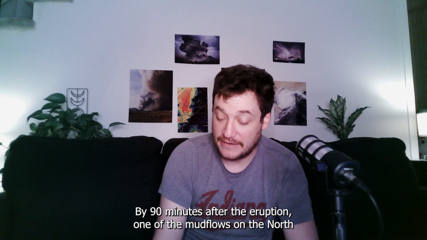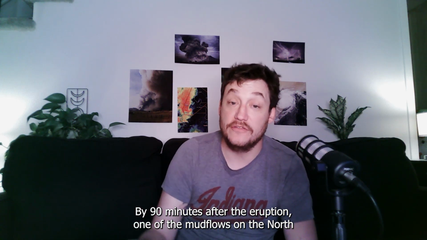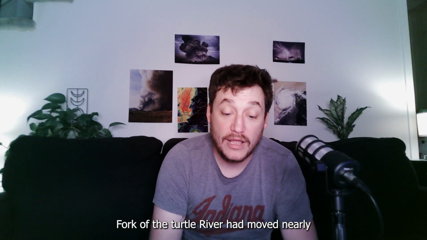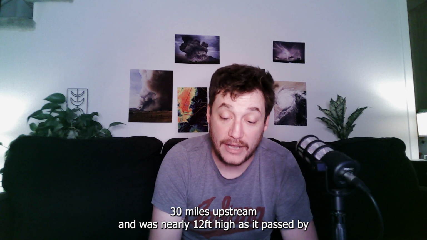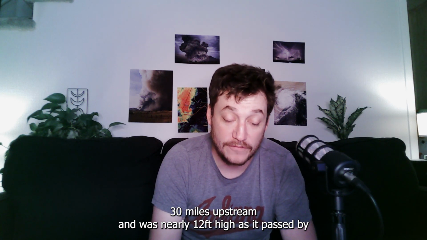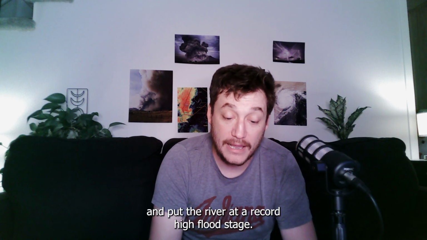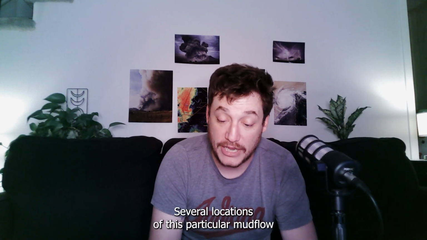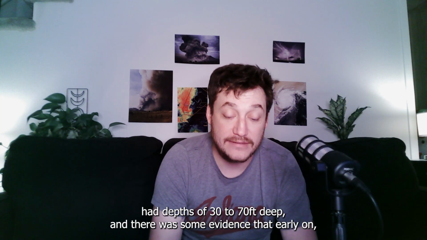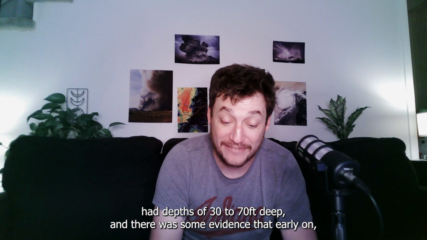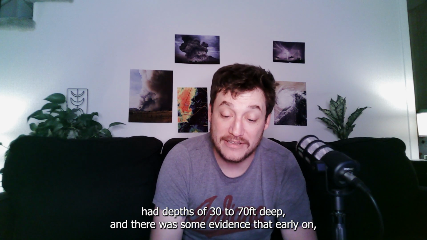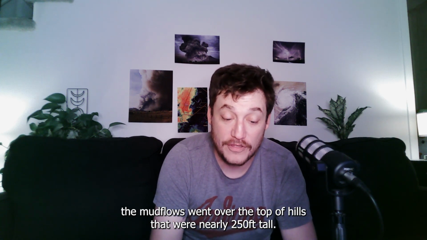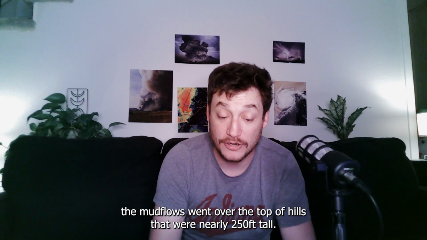By 90 minutes after the eruption, one of the mudflows on the north fork of the Toutle River had moved nearly 30 miles downstream and was nearly 12 feet high as it passed by and put the river at a record high flood stage. Several locations of this particular mudflow had depths of 30 to 70 feet deep, and there was some evidence that early on the mudflows went over the top of hills that were nearly 250 feet tall.